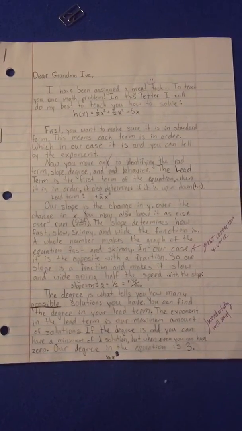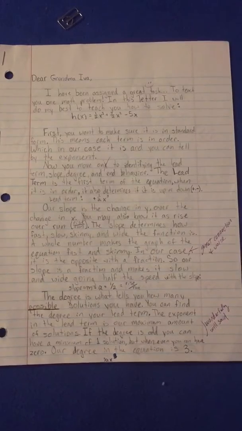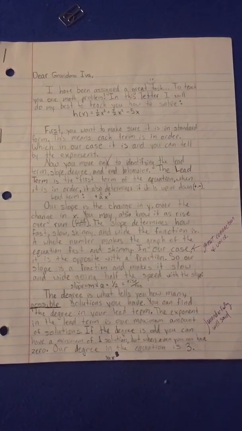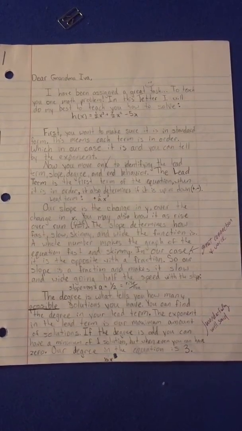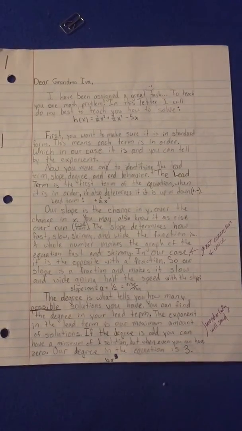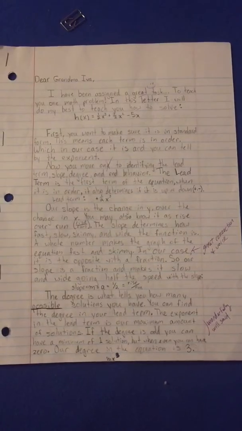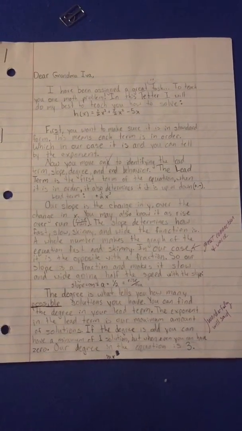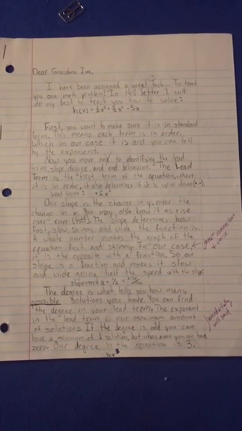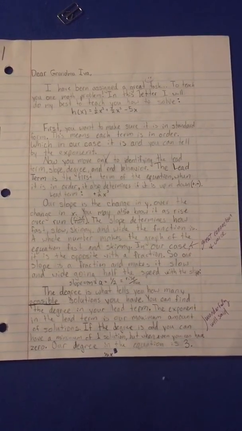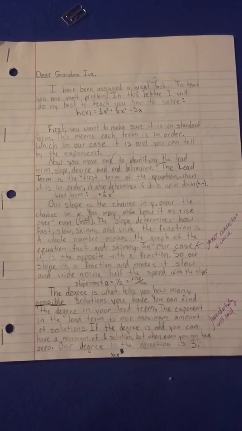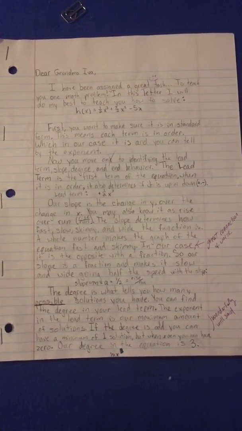First, you want to make sure it is in standard form. This means each term is in order, which in our case it is, and you can tell by the exponent. Now you move on to identifying the lead term, slope, degree, and end behavior. The lead term is the first term of the equation when it is in order. It also determines if it is up or down, positive or negative. The lead term is positive 1/2 x to the third power.